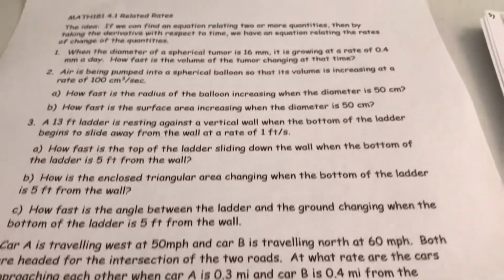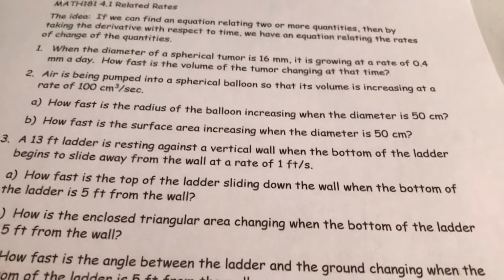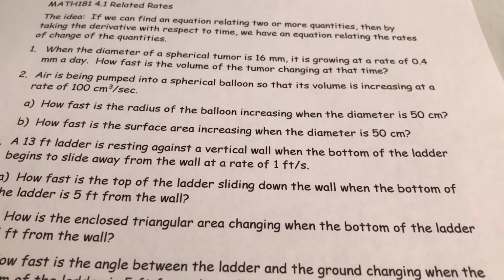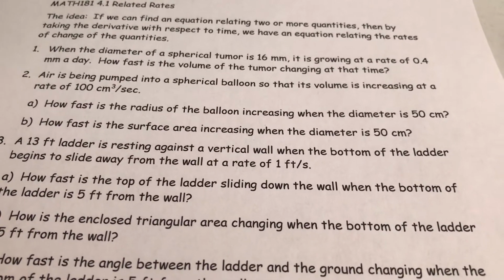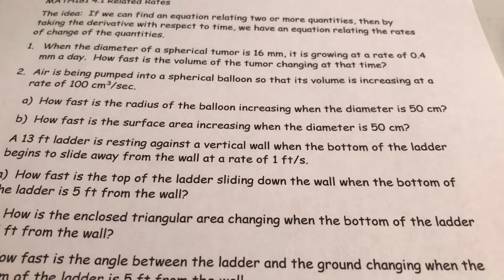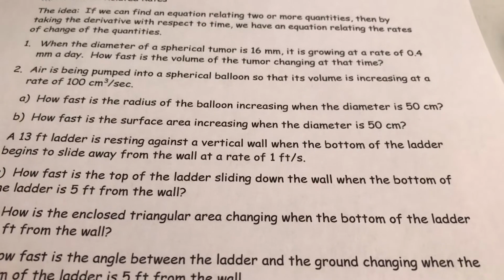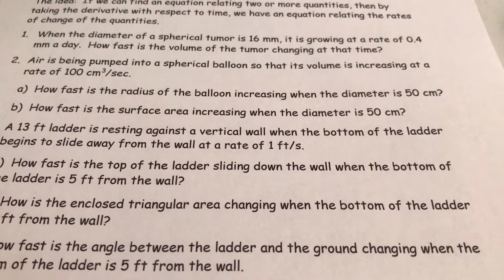Number 2 is: air is being pumped into a spherical balloon so that its volume is increasing at a rate of 100 cubic meters per second. So think about a balloon being pumped, and you know the volume is increasing. Lots of things will be increasing.